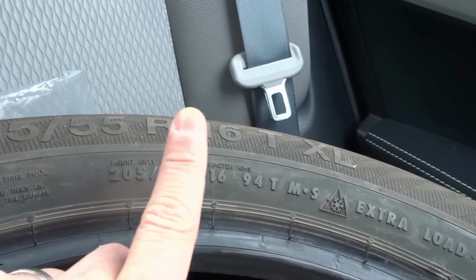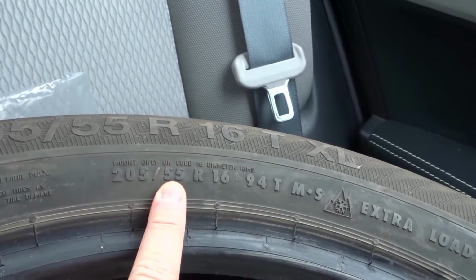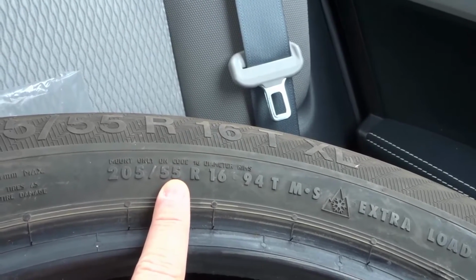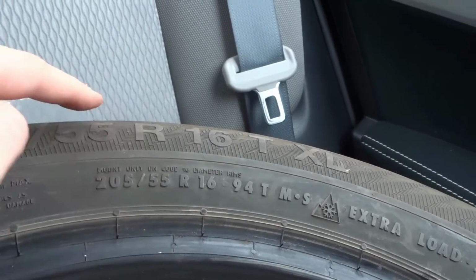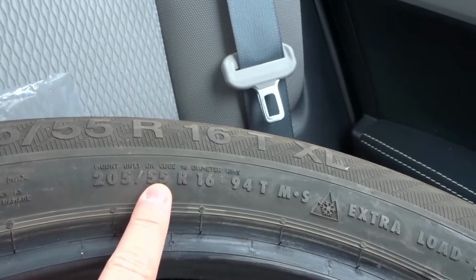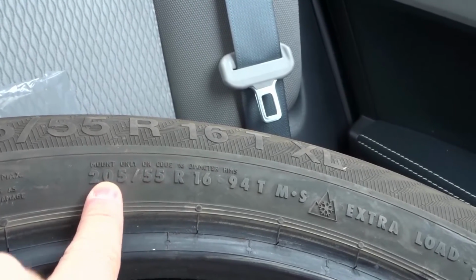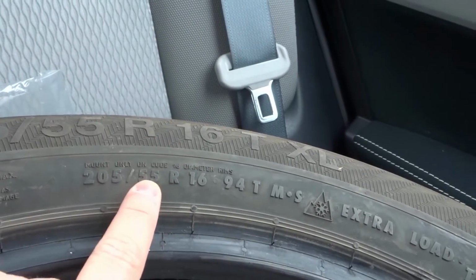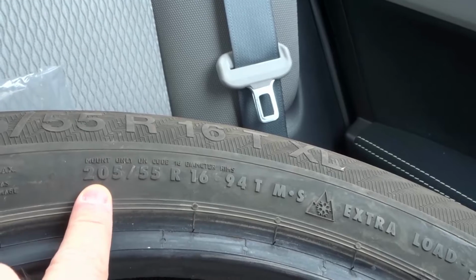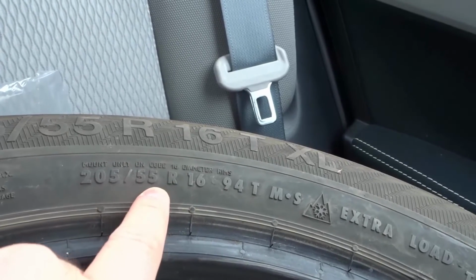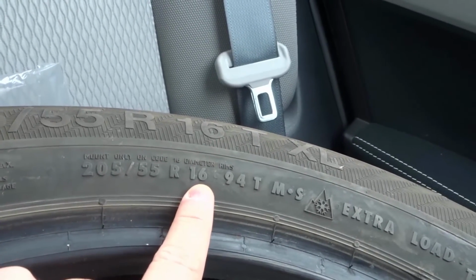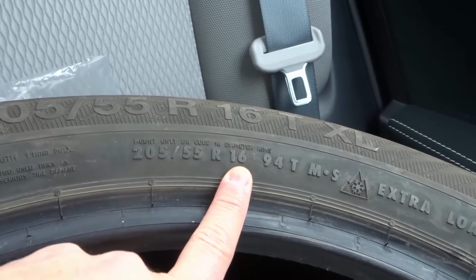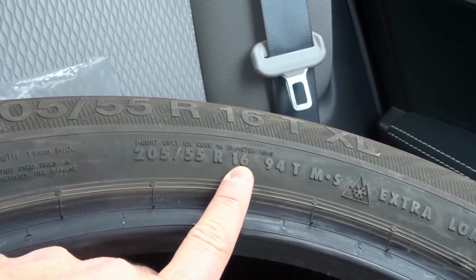That's the first number. The second number, which is after the slash, is the aspect ratio. And this is a percent. So what this means is that the sidewall of the tire is 55% of the width of the tire. So it's basically the height. The height of the tire is 55% of this number. Okay, very simple. Very, very simple. This is a percent. And then the third number over here, which is 16, is the size of the wheel. So this tire works with a 16-inch wheel, a 16-inch rim, basically.